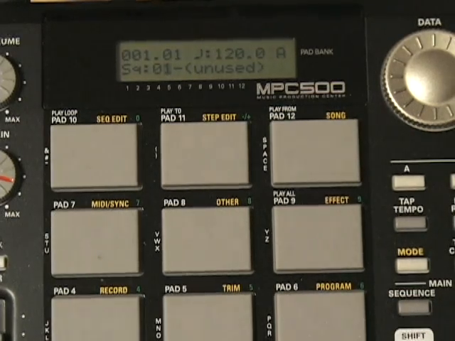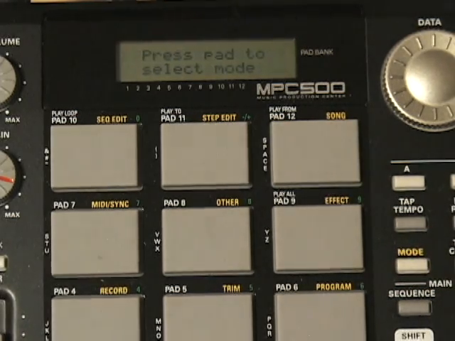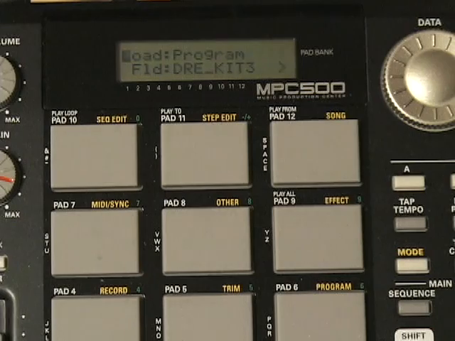Okay, I've got my MPC turned on again, and I've got my compact flash card in there, and it has that sample I put in my loop folder. Well, now I want to load that sample from the loop folder, put it in a pad, and sort of chop it up. Well, let's see. We'll press mode. We'll press pad number 2 for load, and now we're in the load section of our MPC mode section.